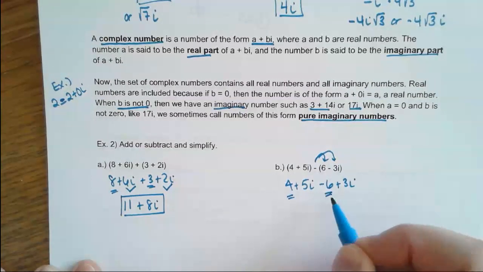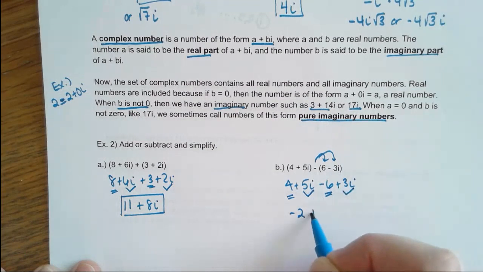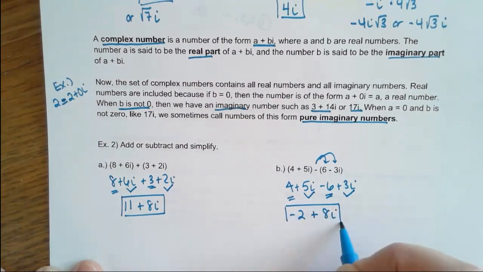And then again, I just combine what goes together. So 4 minus 6 is -2. 5i and 3i go together. That would be 8, and then keep the i.